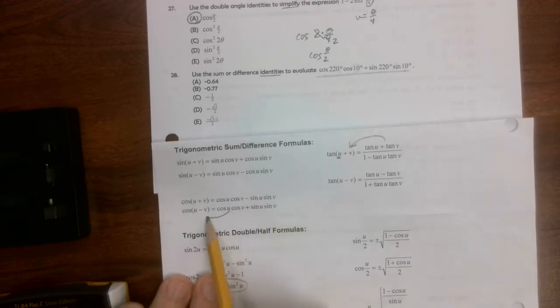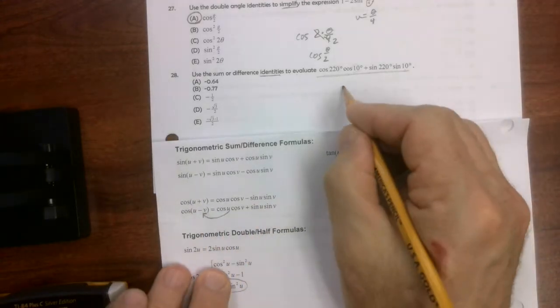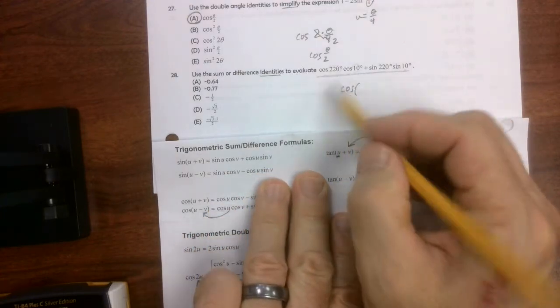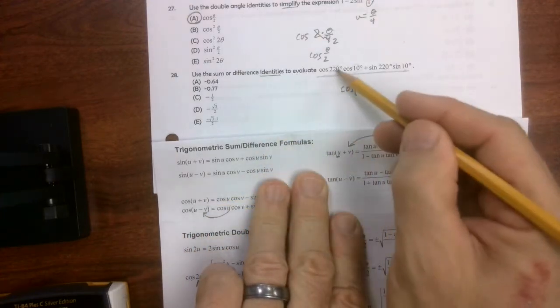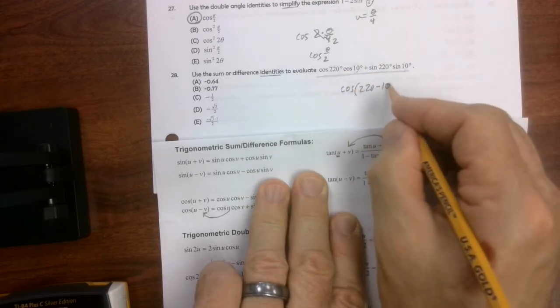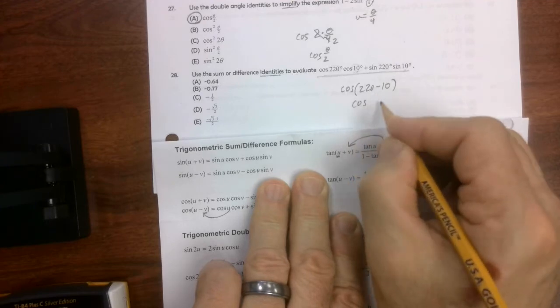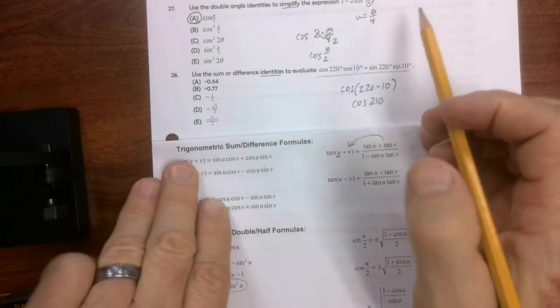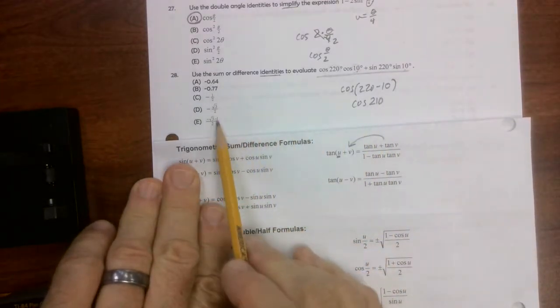And then we go this way. And it's saying to simplify it, you turn it into cosine. You take the first degree measure, which is always u, and you subtract the second one. And we get cosine of 210 degrees. Now here's the deal. As you can see, this is not an option.